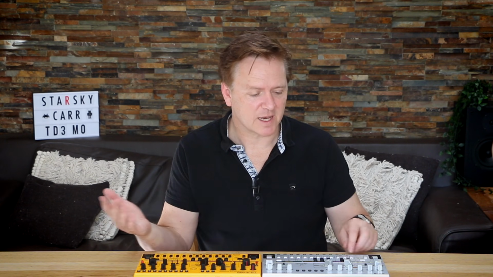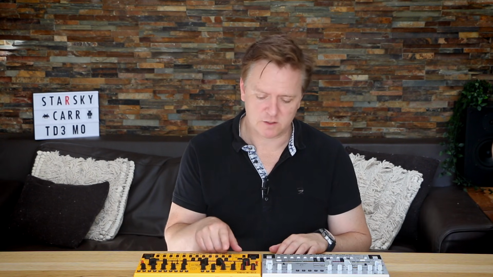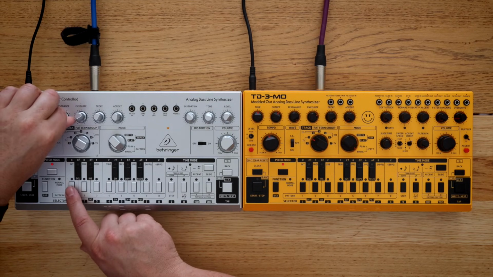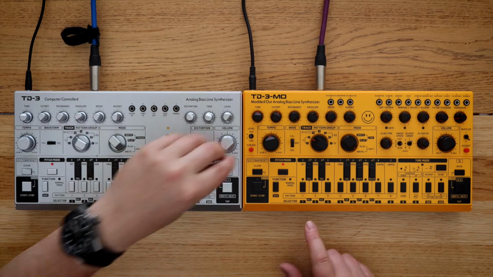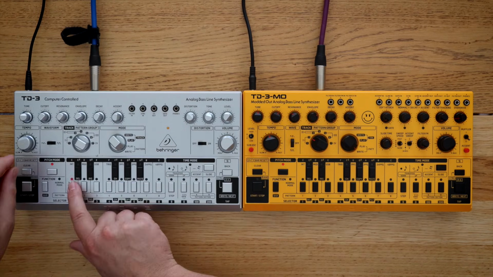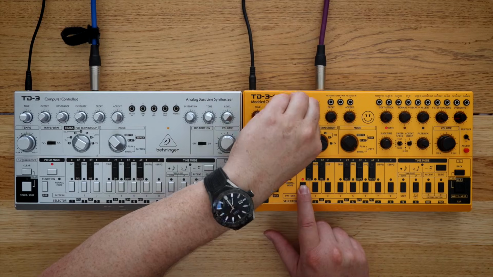We'll get to the envelopes in a second. And trying to get those balanced is really difficult because you're getting a lot more bass from the MO version. You lose a lot more bass with the resonance on the original. So another little difference there.